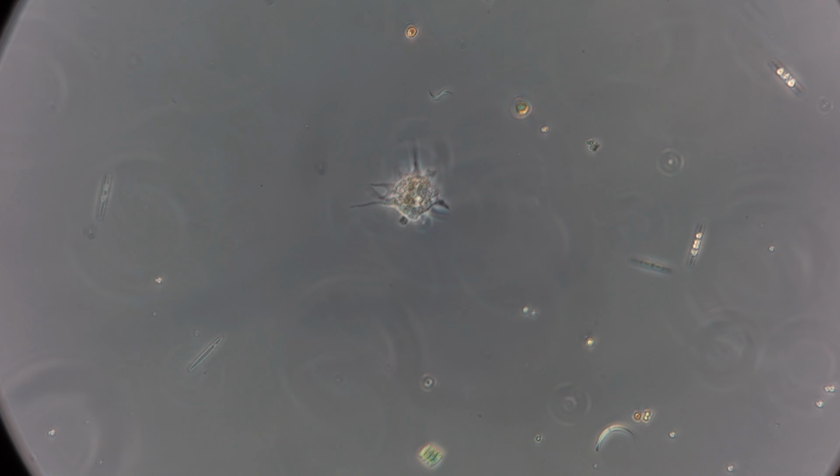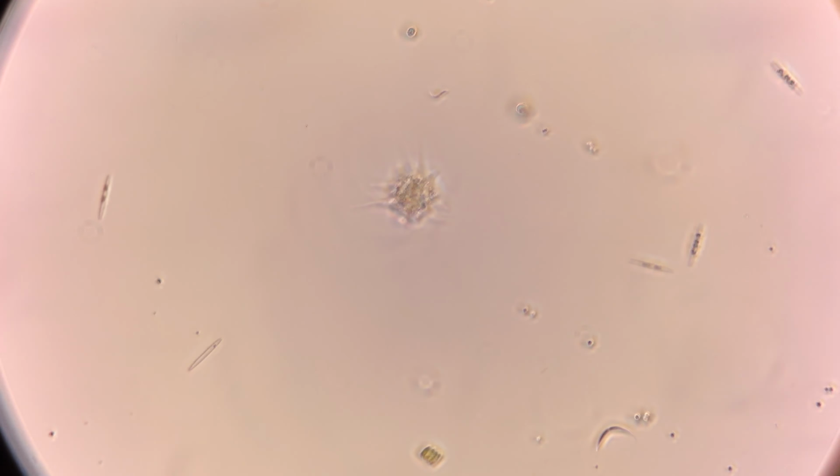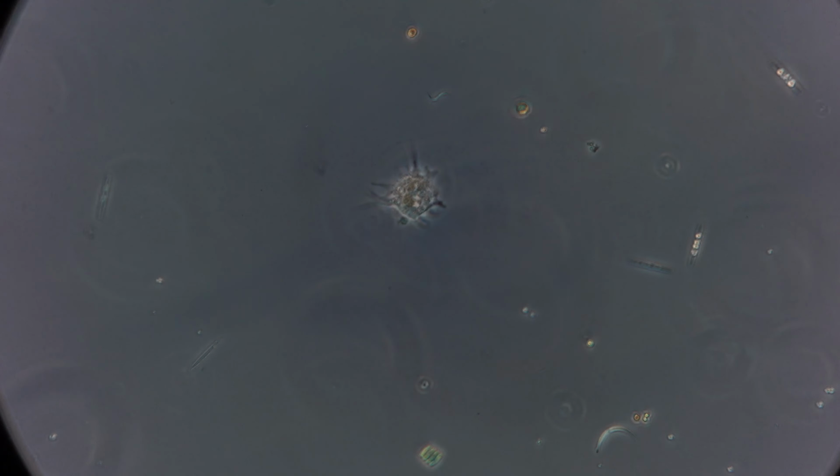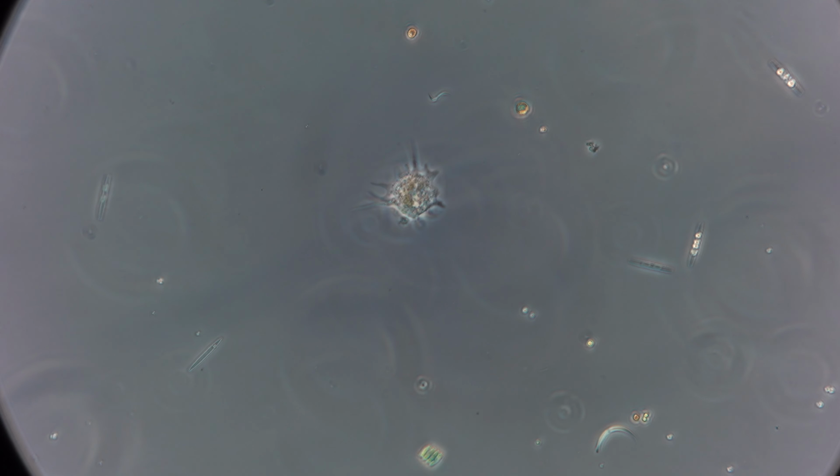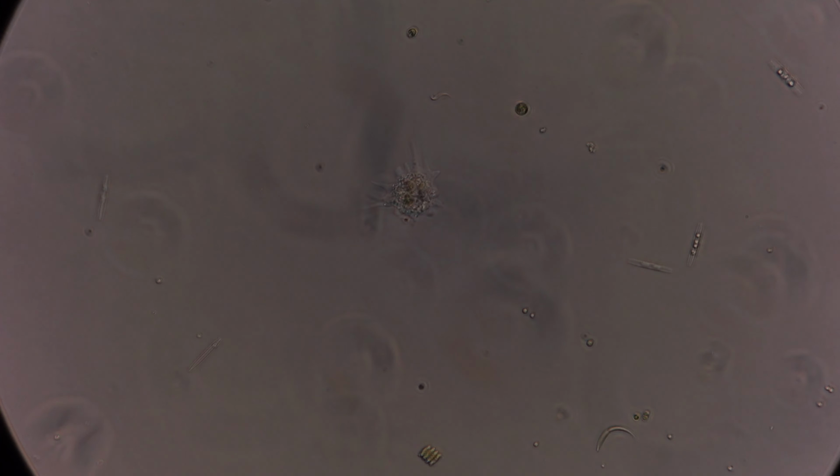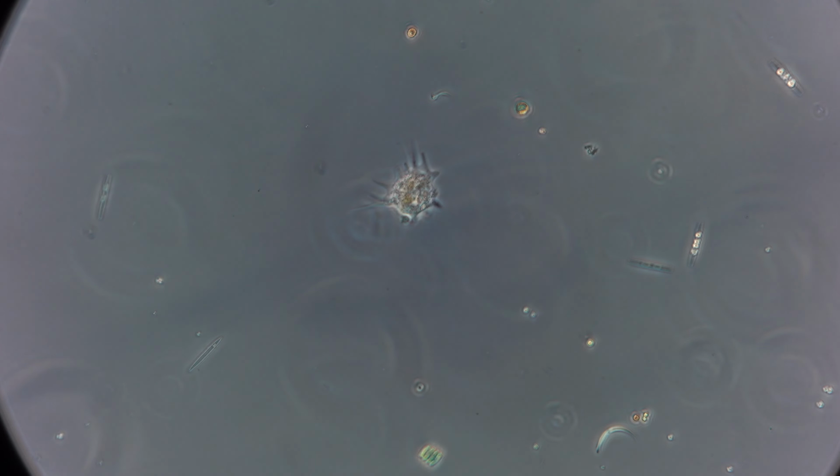Oh, is that where it only highlights the things that are moving? It's more just a different type of light. So this is called phase contrast, and it adds contrast to the membranes. Normally this would just be kind of boring, but the phase kind of makes it cool.